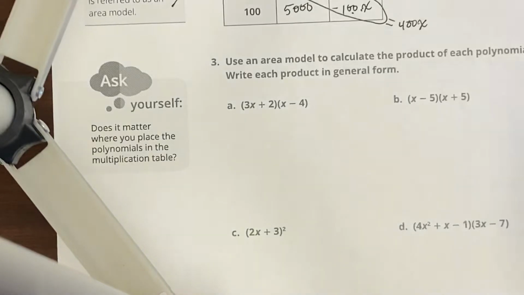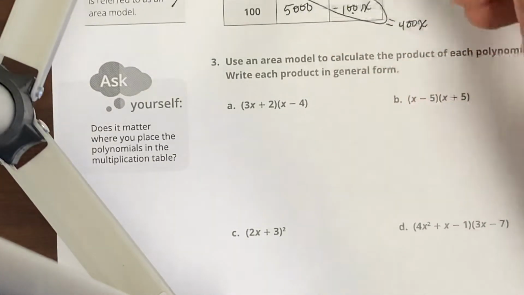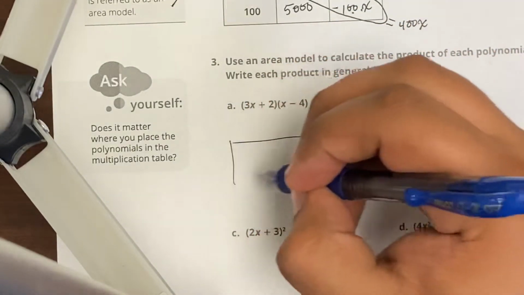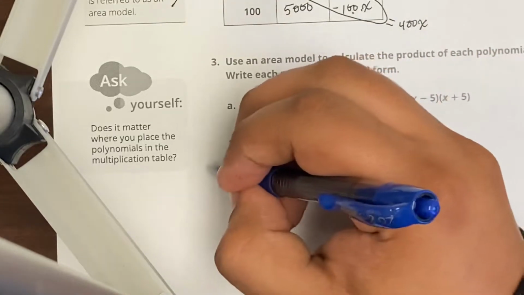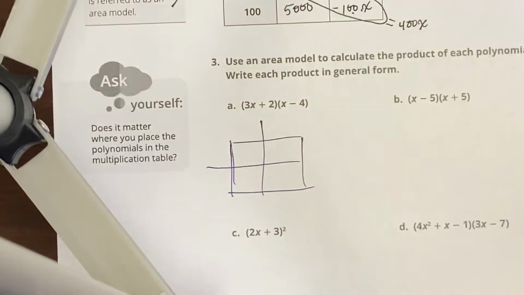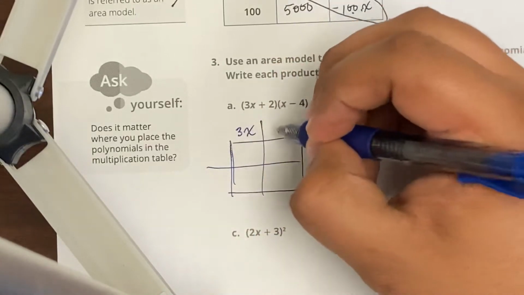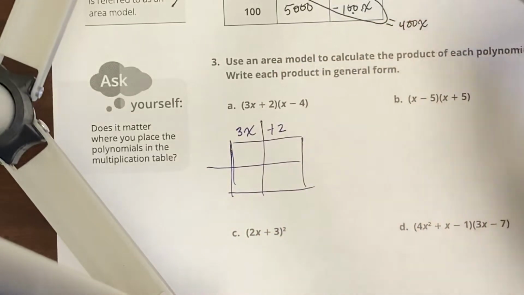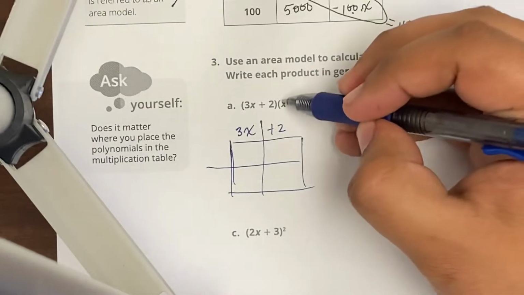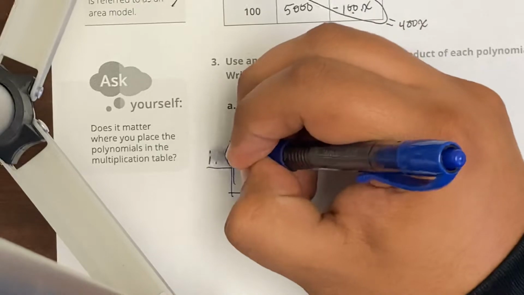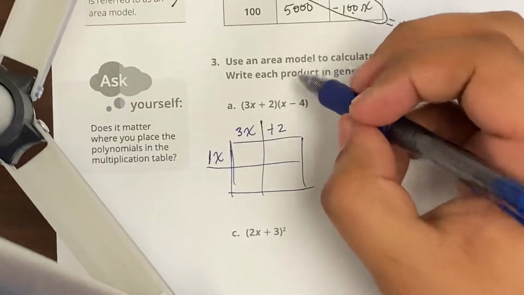So, first off, we gotta make our box. Now, this box looks pretty cool, but I'll keep it old school because you know I'm old school. There's my box. I'm going to put the first binomial on the top, so 3x plus 2. Then I'm going to put x minus 4 on the side. For x, I'm going to put a 1 already because I know it's 1.